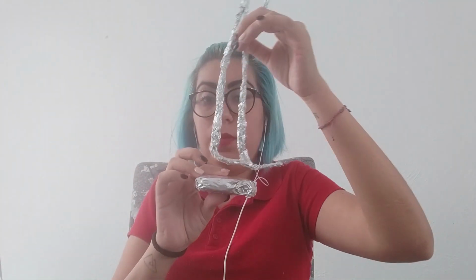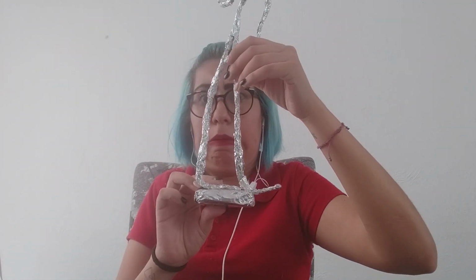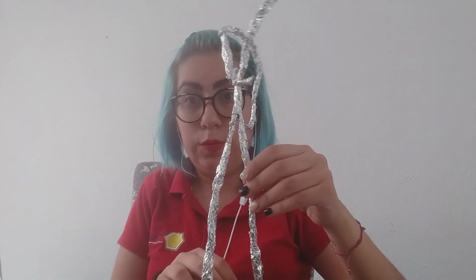Model the shape of your walking man and attach it to the base. Maybe here you are going to need some help from your mom or your dad because the sculpture can fall down, but I know you can do it.